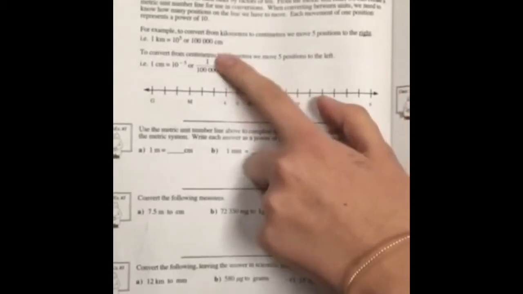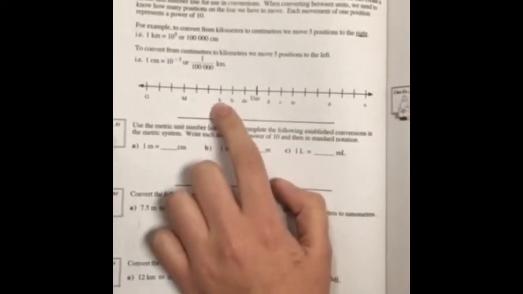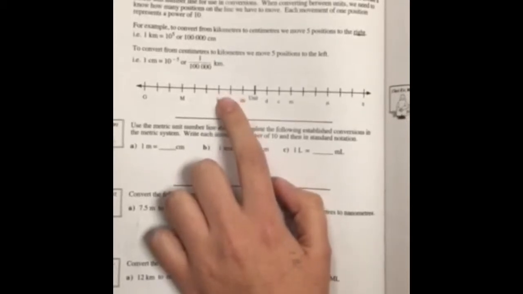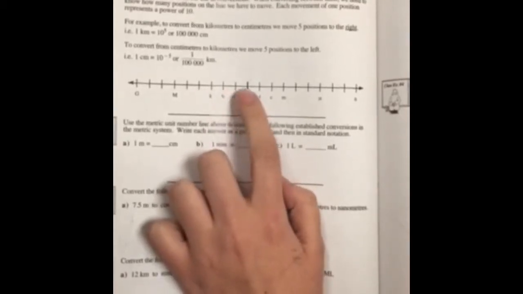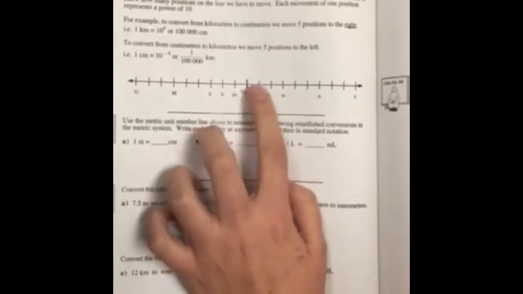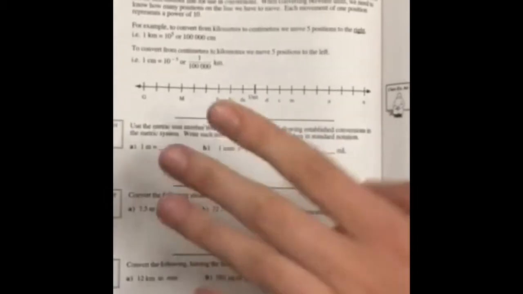So in this example, you will see that a centimeter is being converted to kilometers. So 1 centimeter equals 10 to the negative power of 5, or if you're writing another way, 1 over 100,000 kilometer. And you would basically start off here at kilometers and go down 5 positions. So 1, 2, 1, 2, 3, 4, 1, 2, 3, 4, 5. And I want you to pause the video and try out these equations here.